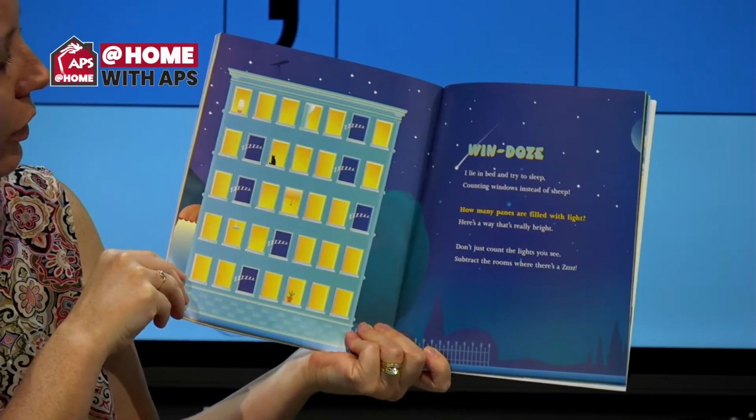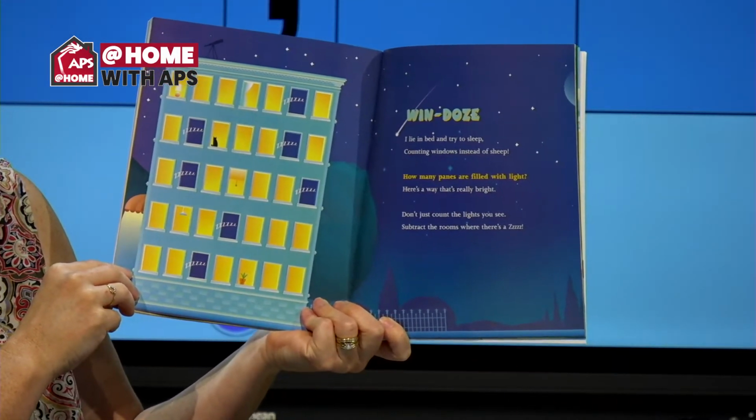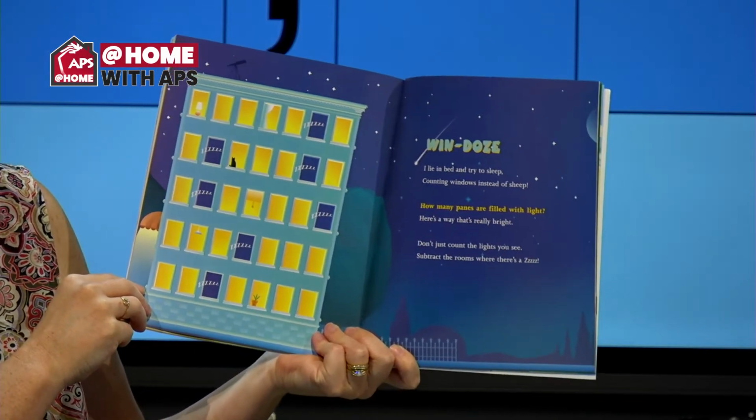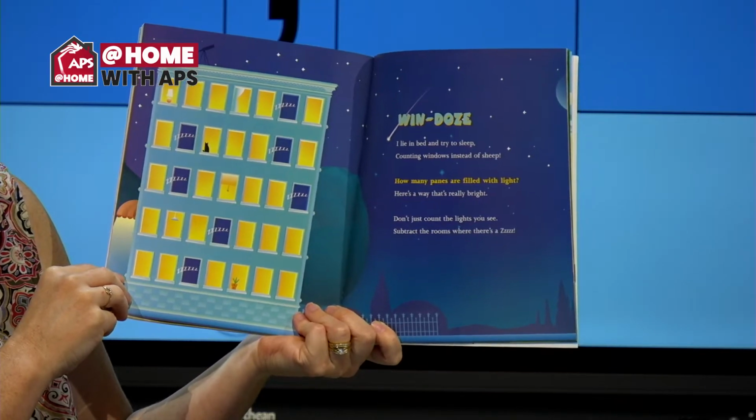Windows. Oh, I love that little play on that. I lie in bed and try to sleep, counting windows instead of sheep. How many panes are filled with light? Here's a way that's really bright.